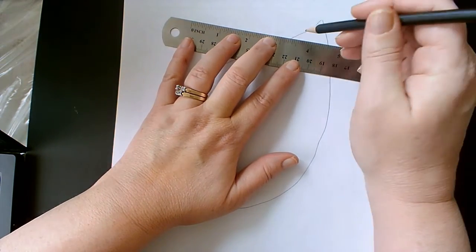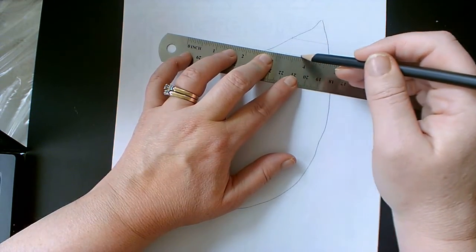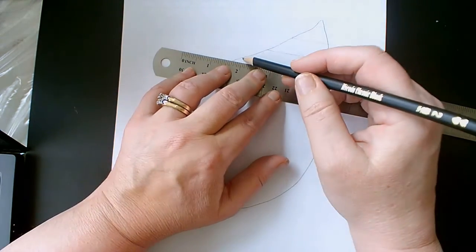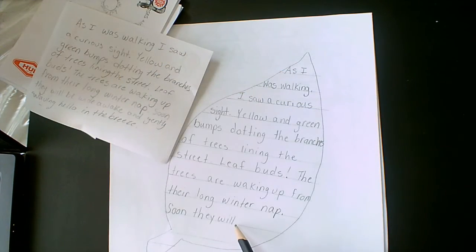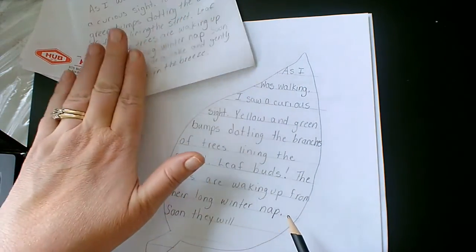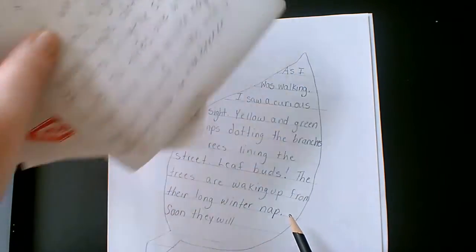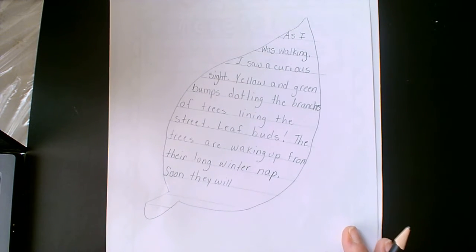But to help me do that, I'm just going to draw some lines, and I'm going to get started. You don't need to watch me draw all of these lines. Okay, I'm just finishing off my leaf poem. You can see I had it on another piece of paper written out, and I'm just copying it into my shape here.